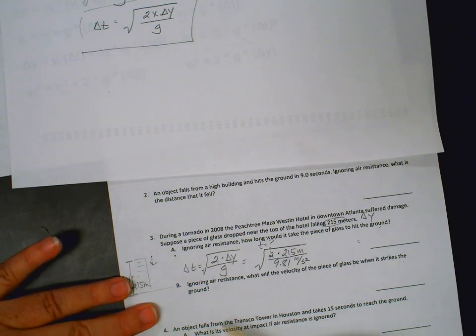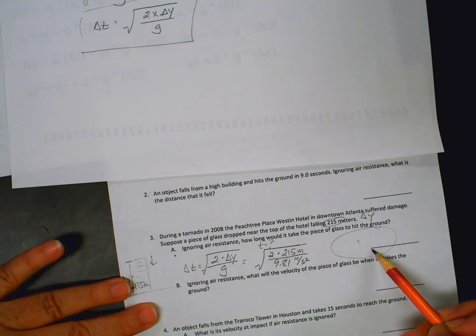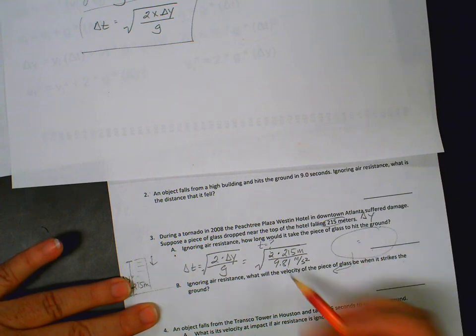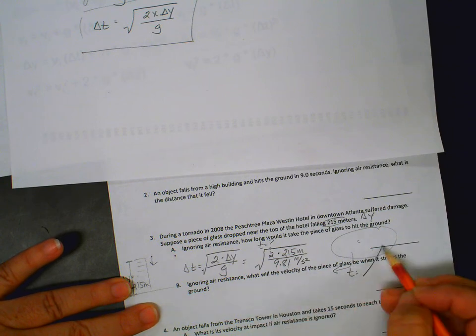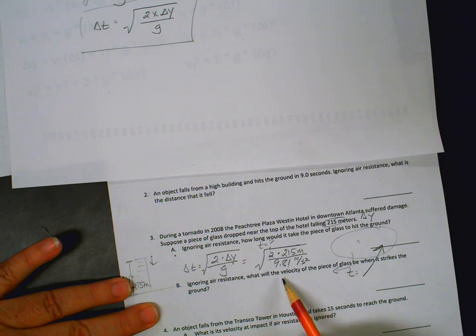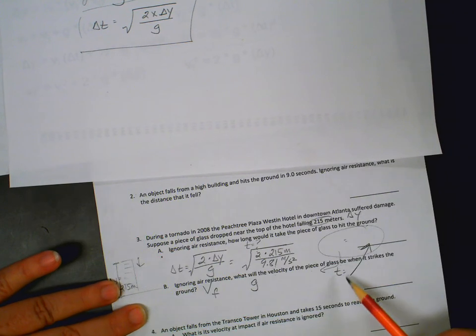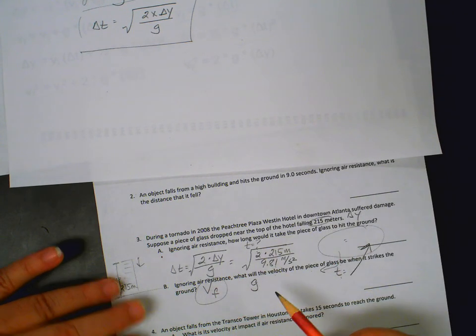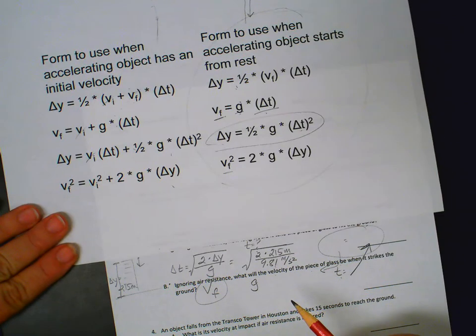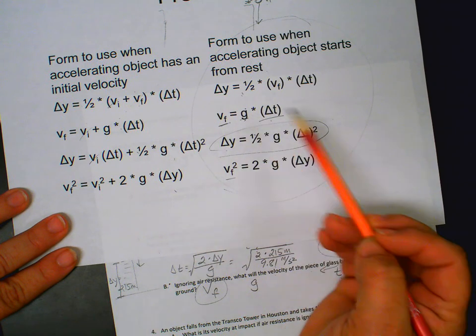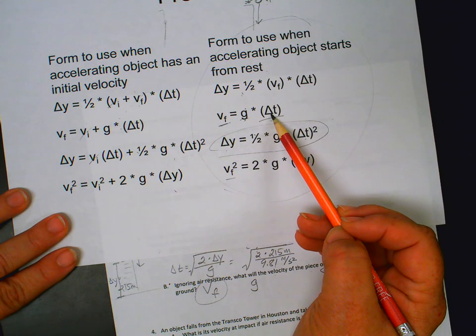On B, you're going to use the time that you calculate here, and then you're going to use it in this one. So on this one, you have time, which is that right there. Ignoring air resistance, what will the velocity of the piece of glass be when it strikes the ground? So you're looking for V of F. You always know G, and you just calculated time. So go back, formula sheet. We're looking for V of F. We know what G is. We just calculated how long it took.